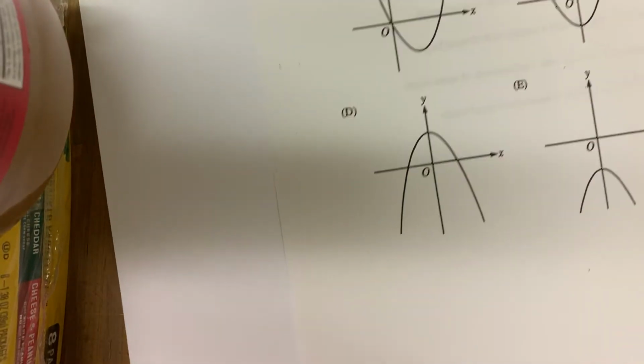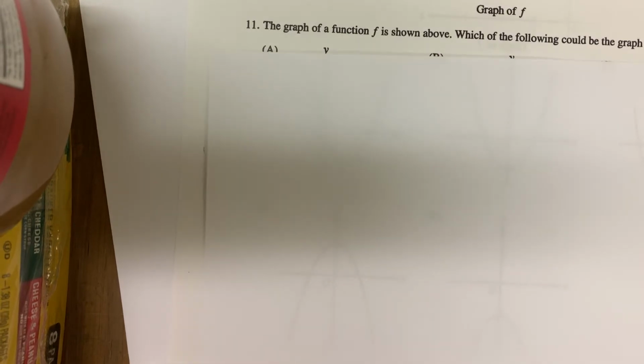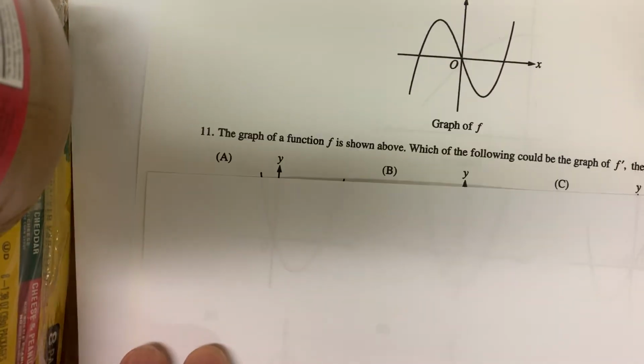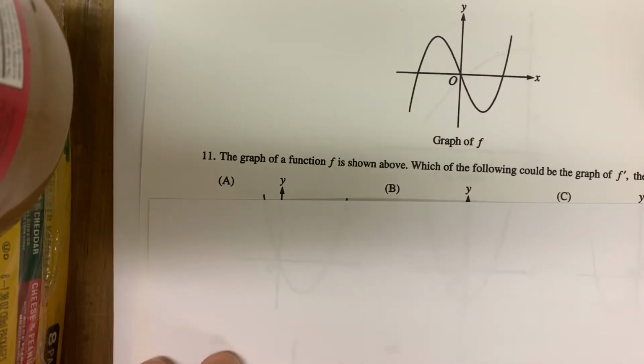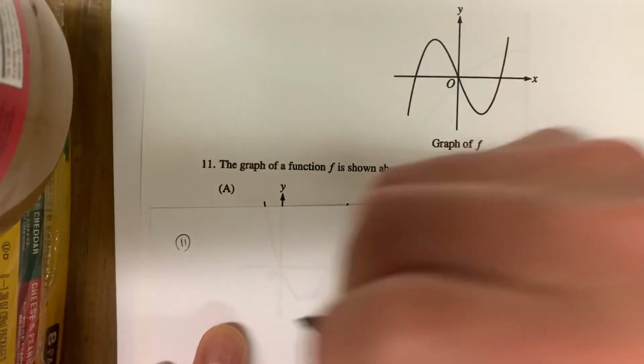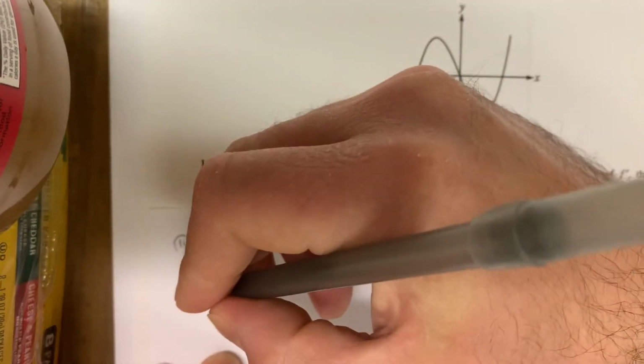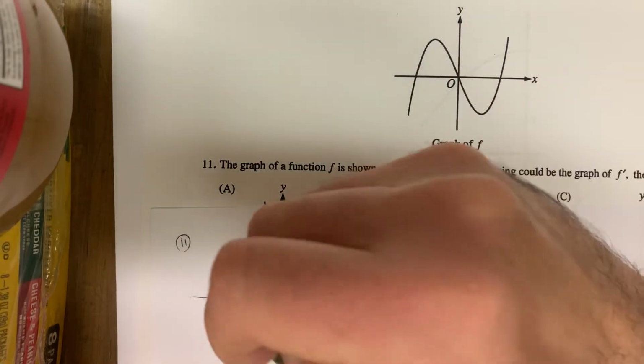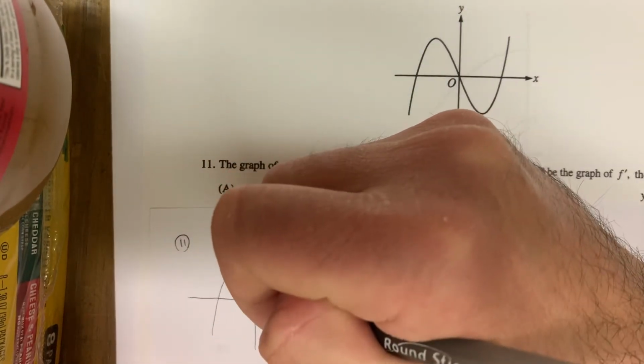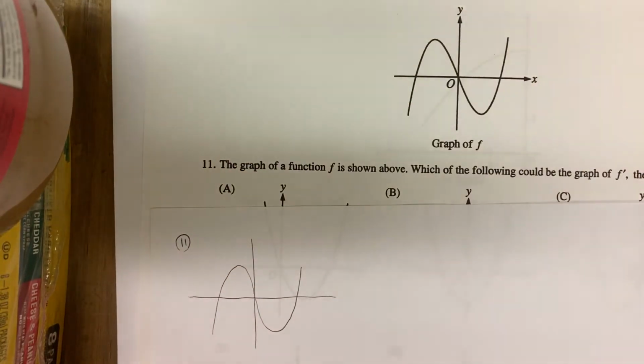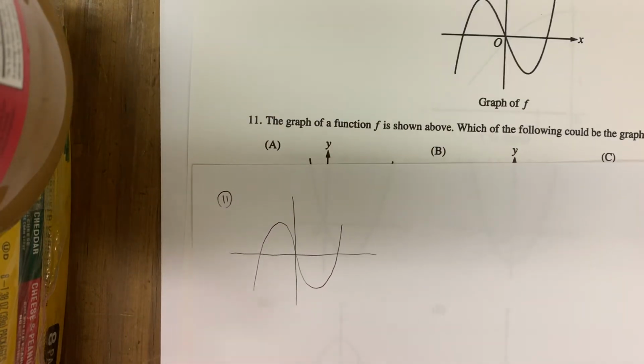Look at something like number 11. They give you the graph of a function right here. They want to know which represents the derivative of the graph of the function. So number 11 over here. That's where I wish I had a printer that wasn't on the fritz. Hopefully, I'm going to be able to circumvent and take care of those things, or just buy a new printer eventually. Remember how to sketch a derivative?